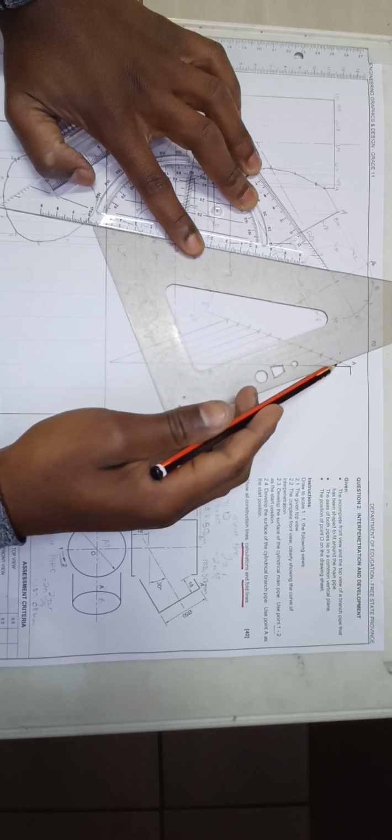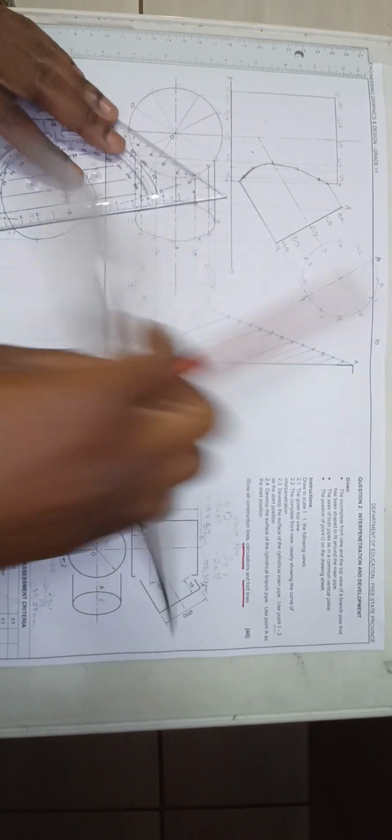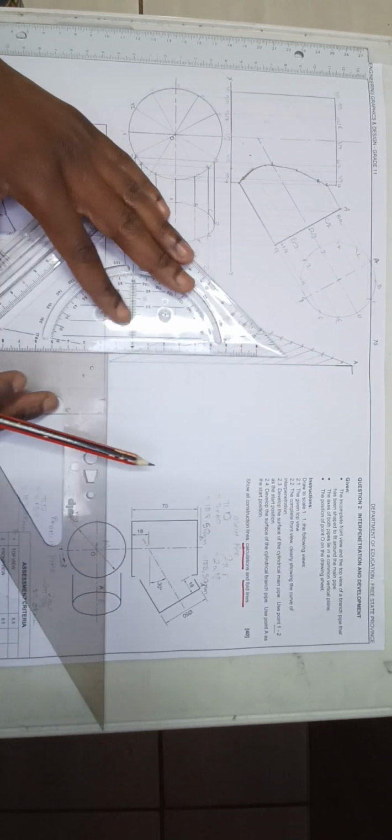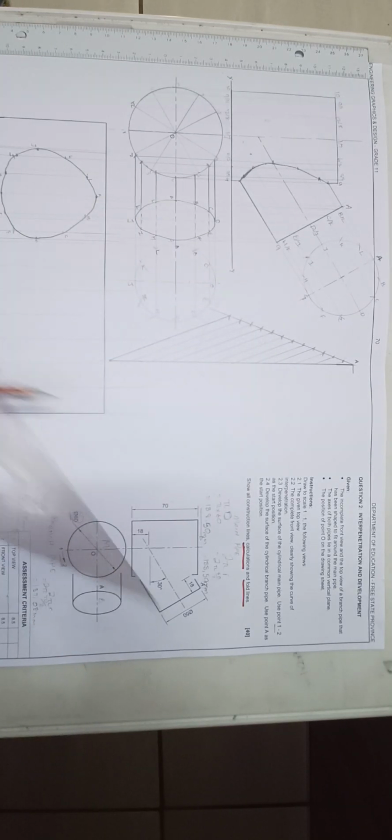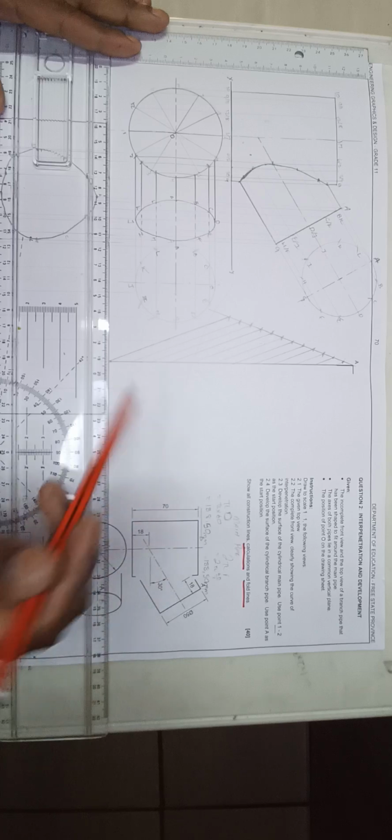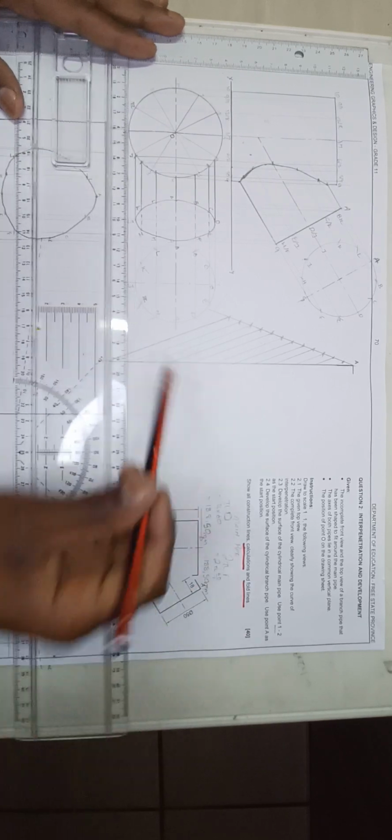And then when you are done dividing your line segment, you'll have to construct your horizontal lines. You can use your T-square.